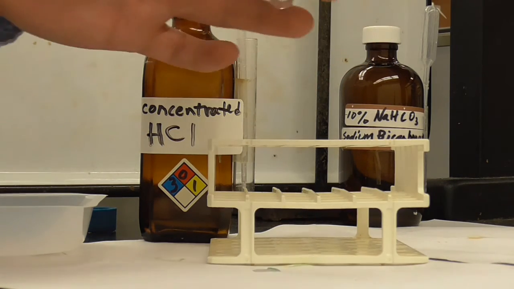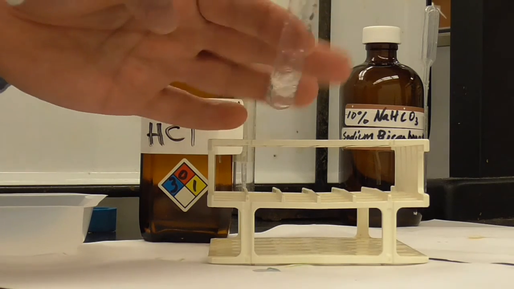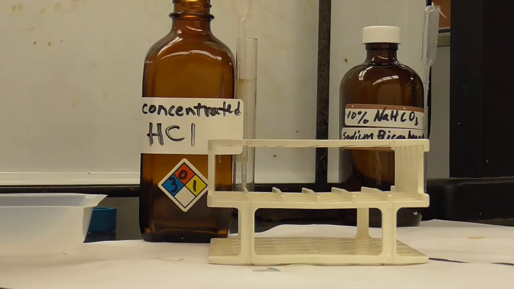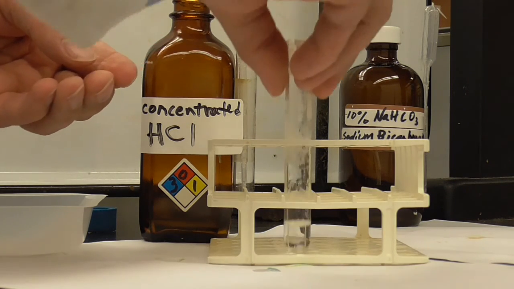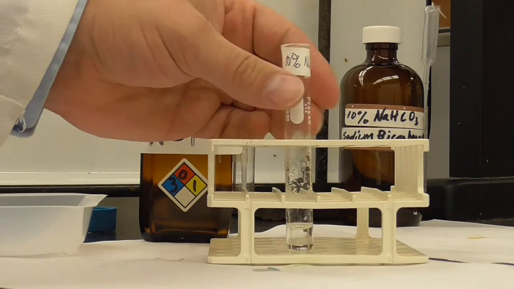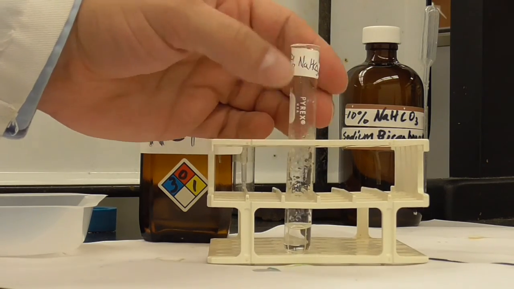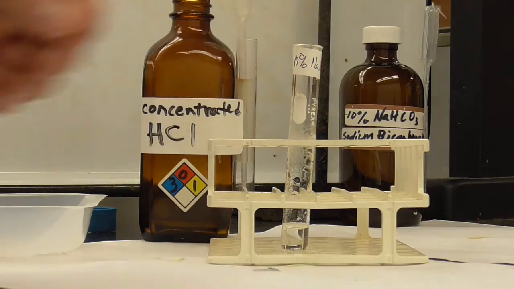I'm going to see if I can mix it up a little bit and get some of it off the sides here. Since it fizzed up, that's what's happening there. Okay, maybe you can't see it, but you saw the fizzing.